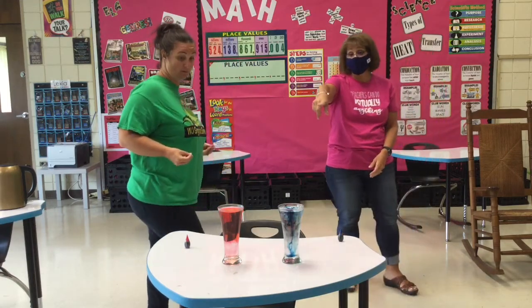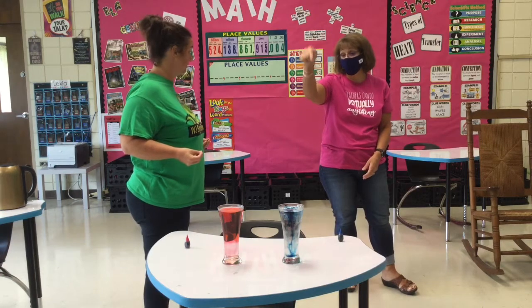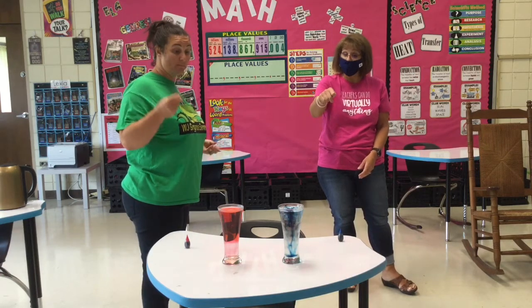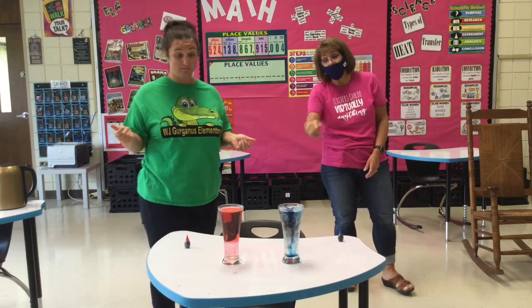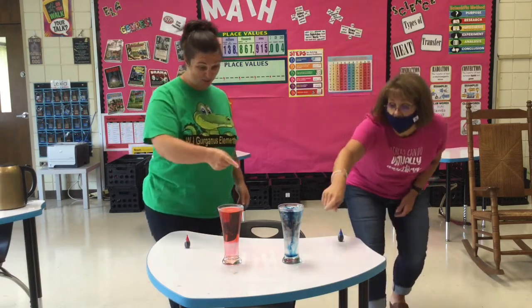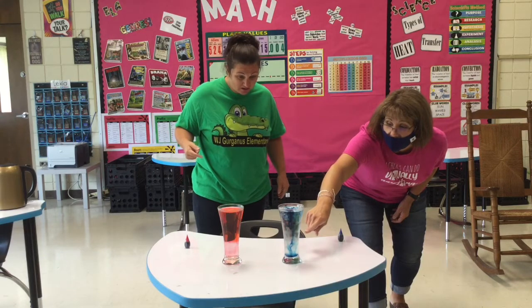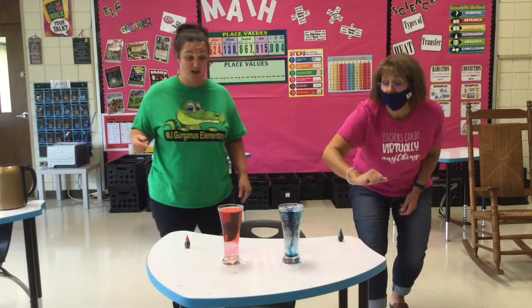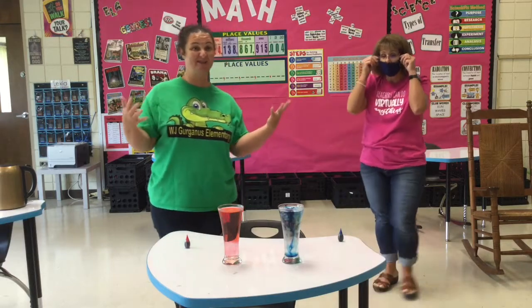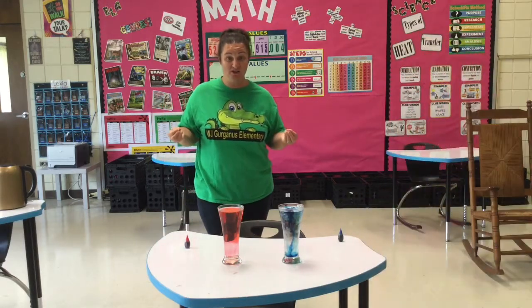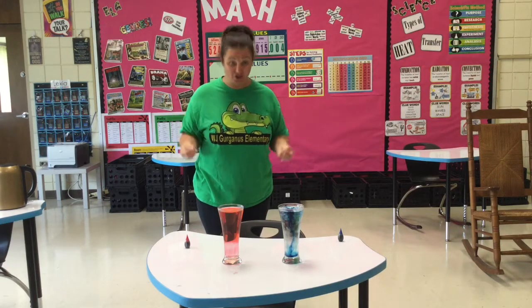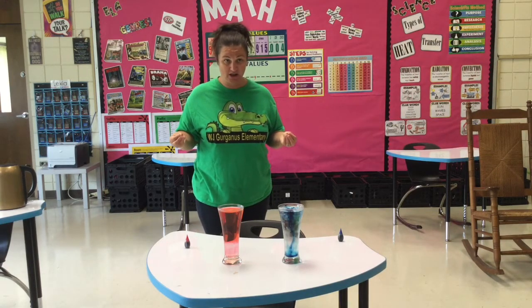That hot stuff, it was moving real fast. But that blue, which is the cold water, it was slow. And it's still moving, really, really slow. So we can conclude from this experiment that the molecules move faster in the hot water.